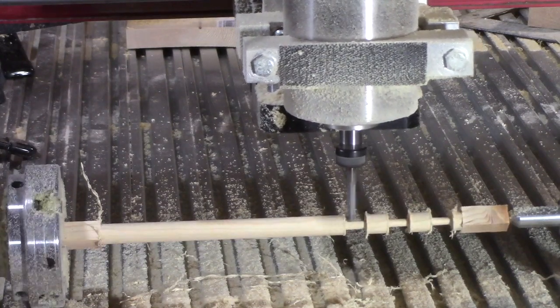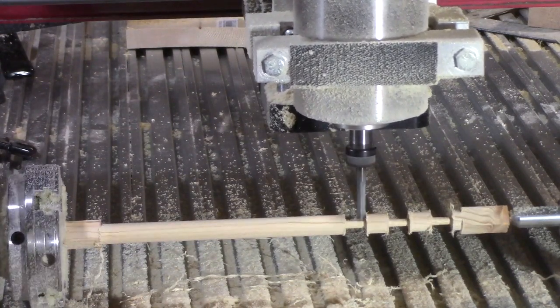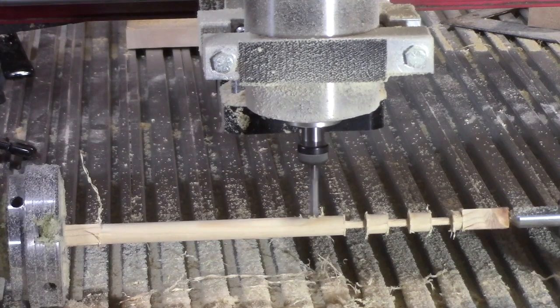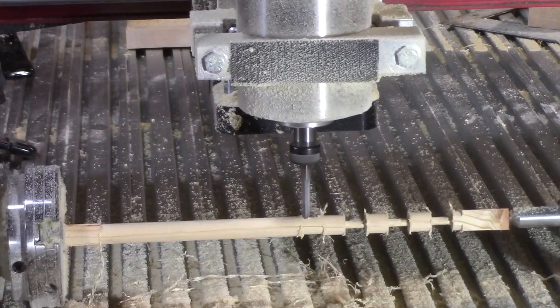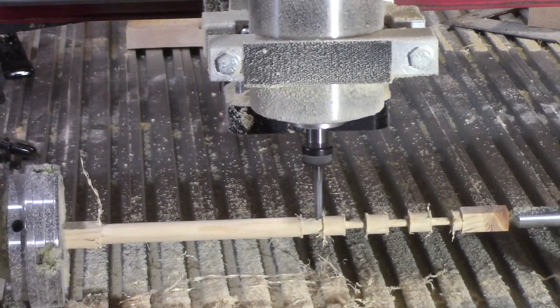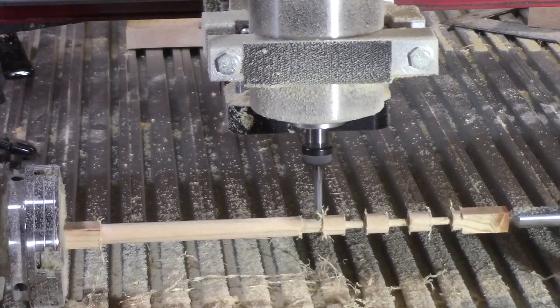But if you notice, I do ramp it down. So when it first starts, you'll see that it ramps down a little bit. This is sped up quite a bit. It takes 30 minutes to do one of these from start to finish.